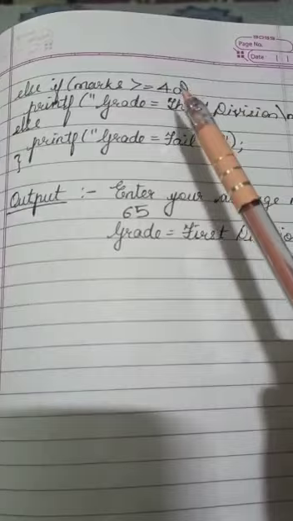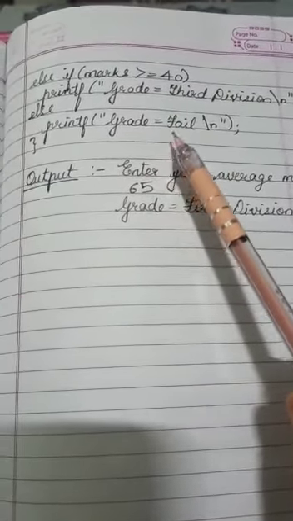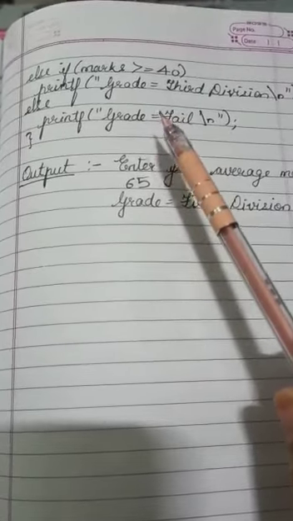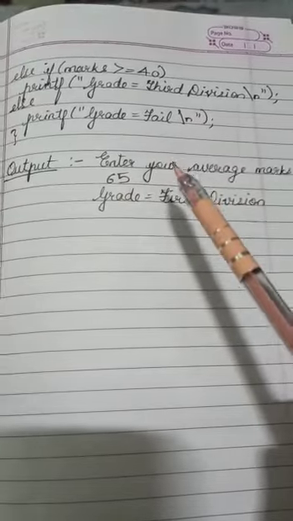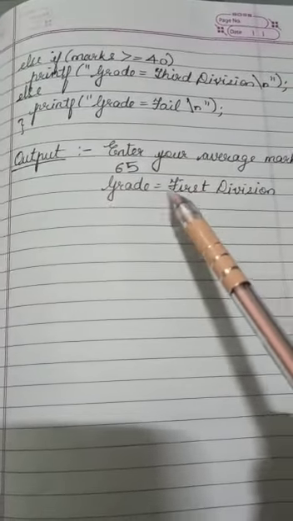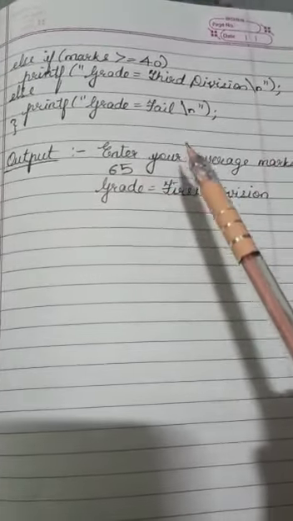If this condition is also false, then only one remains, that is the default statement, and it is executed in the else block, printf grade equals to fail. In this way, we can check the multiple conditions by using the else if ladder. Out of all the different conditions, only one condition will be your final output. This is the expected output. Suppose I have entered the average marks as 65, then grade equals to first division must be printed.